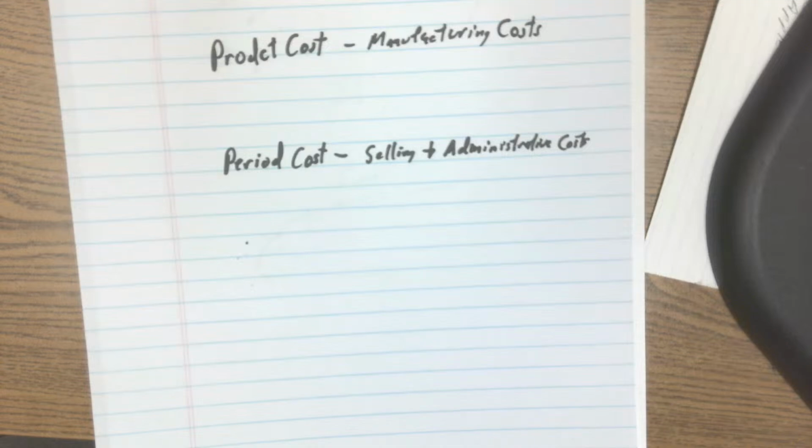All those people are administrative costs. Whereas selling costs are things like advertising, shipping, handling, those sorts of things that are involved in selling. Selling costs and administrative costs are period costs in that they are associated with the period and not with the product.